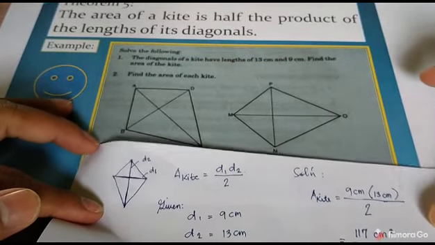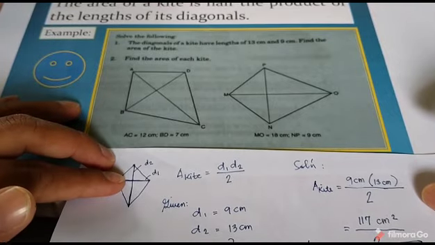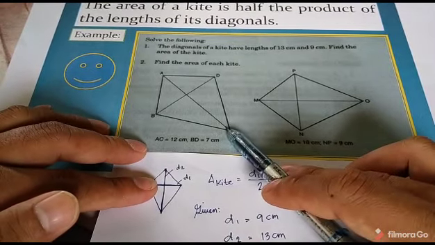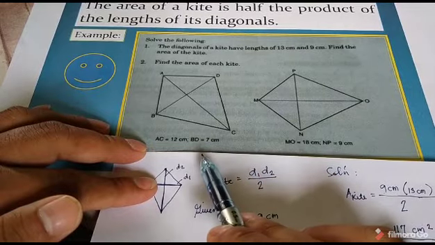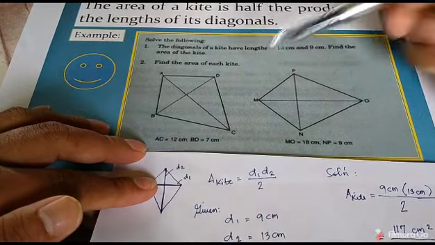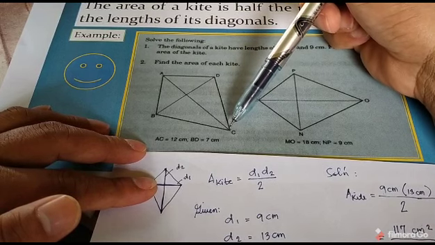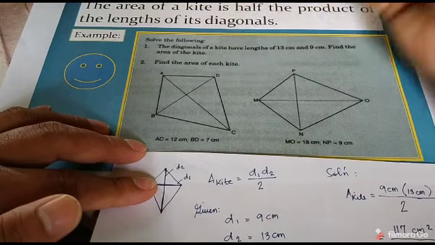Okay, so here is our illustration. Find the area of the given kite. Let's start with this kite. We have the kite A, B, C, D, with the lengths of the diagonals AC equal to 12, and BD equal to 7 centimeters.